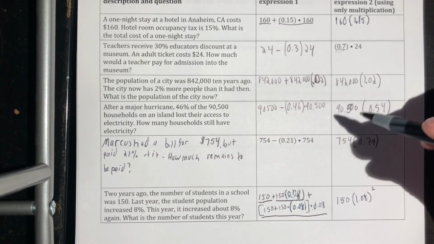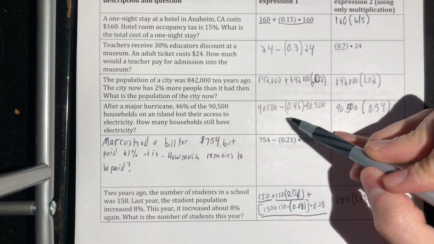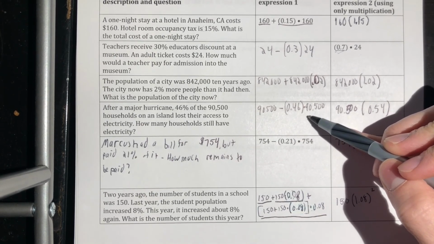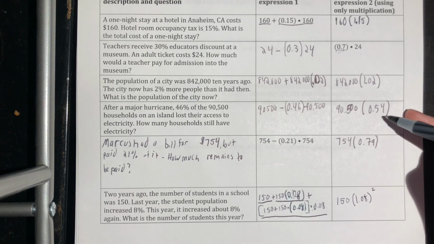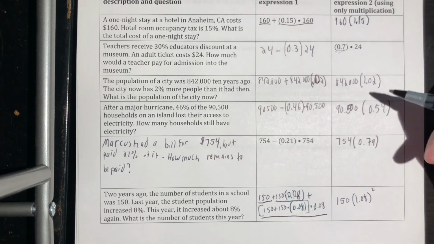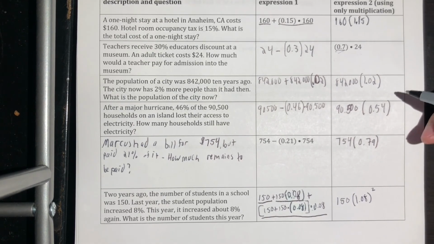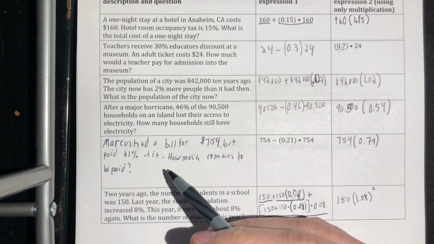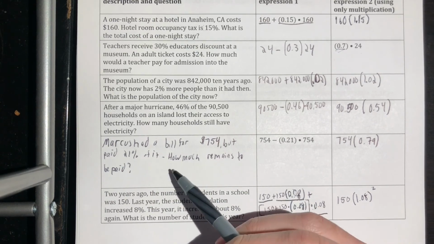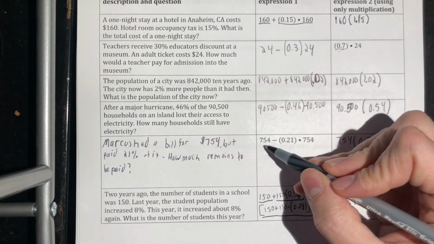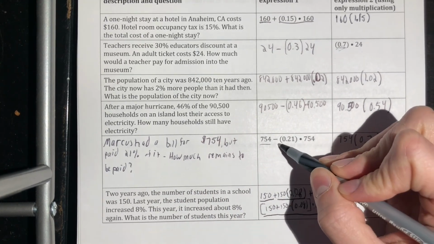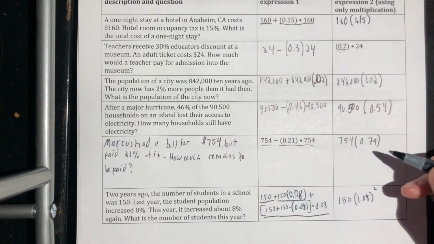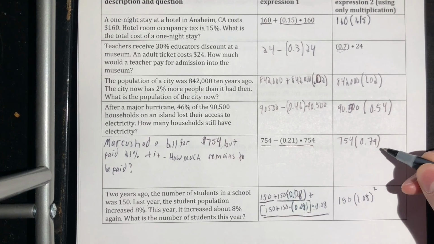Well, they lost their electricity at least. So we lost 46% of that 90,500. How many still have electricity is 54%. We lost 46%, 54% remains. Marcus had a bill for $754, but paid 21% of it. How much remains to be paid? I came up with that because he started with $754, but then he lost 21% of it. So he paid 21% of his bill. That's good. So only 79% of it remains.